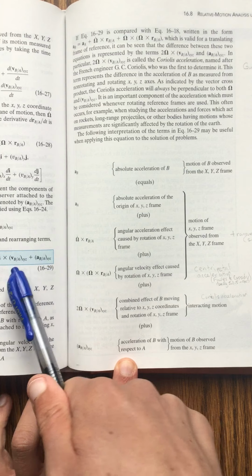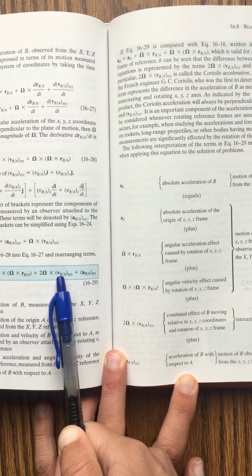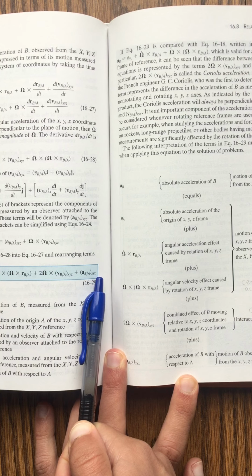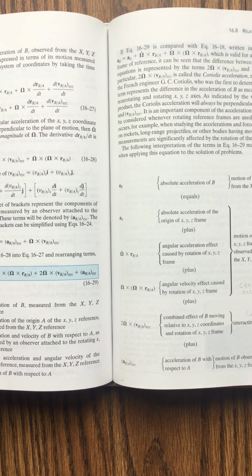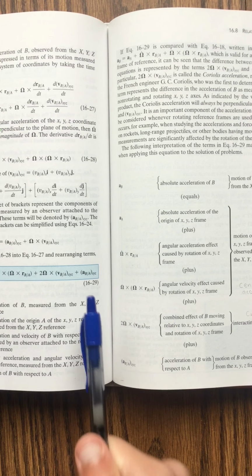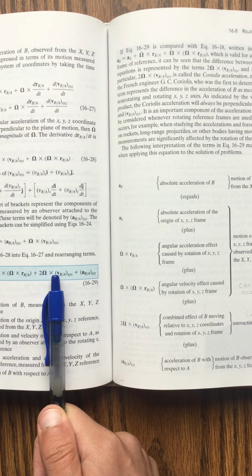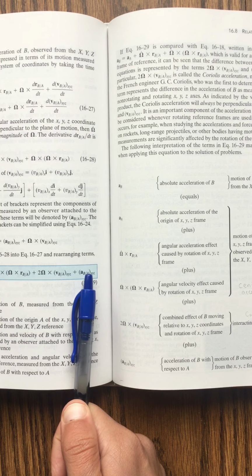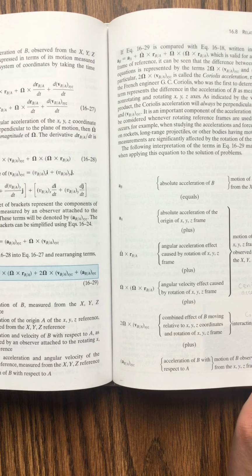So both of these are coming now because the distance between point B and point A is changing. So again, if point B is somewhere on the merry-go-round, or let's say a person on the merry-go-round, if that person isn't moving relative to the merry-go-round, then this term and this term are going to be 0, and then 16-29 becomes the same as equation 16-18.